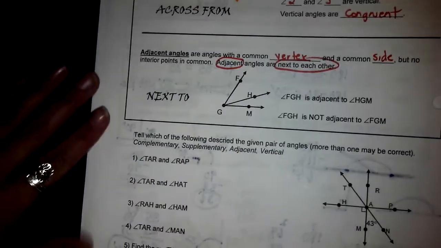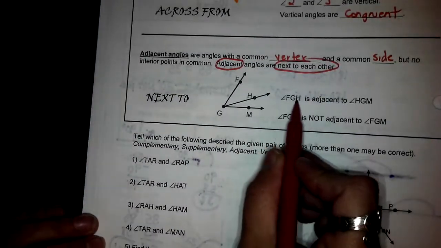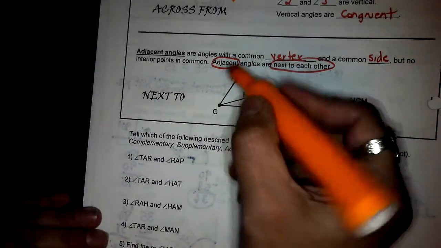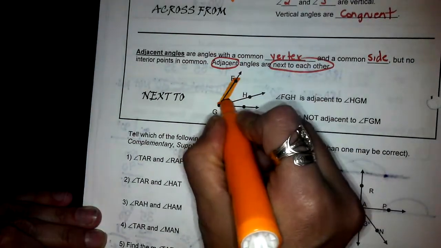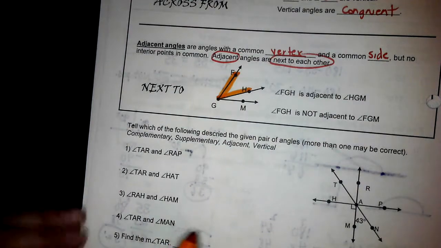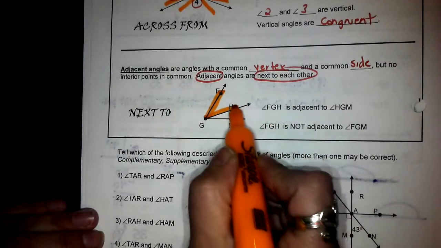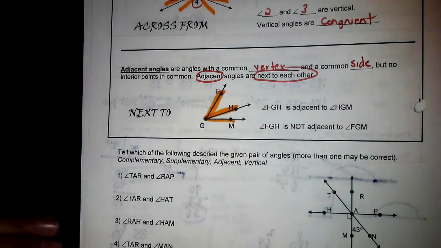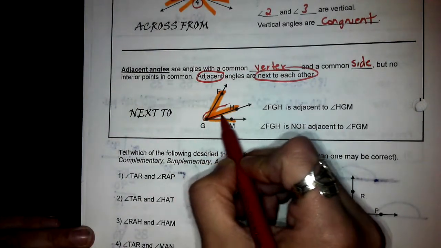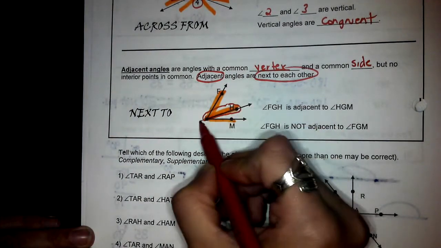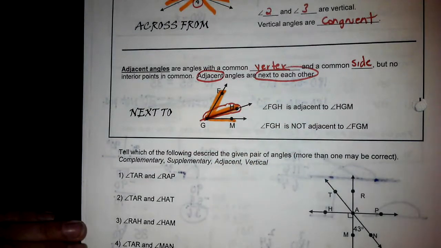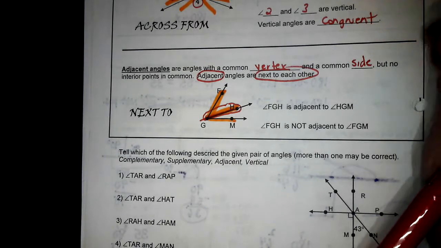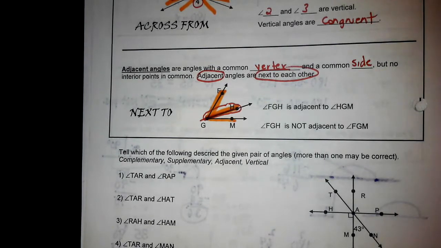Okay, so let's take a look at this picture. FGH, so if I start at F, go to G, and then go to H, is going to be adjacent to HGM. So start at H, go to G, go to M. Okay, they're adjacent because they share this side right here. They both share this GH side, so that means they're touching, they're next to each other. Those are considered adjacent. It doesn't tell us anything about their size, anything about their measure. It's just a vocabulary term for next to.